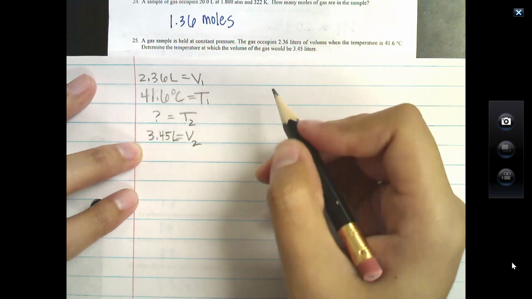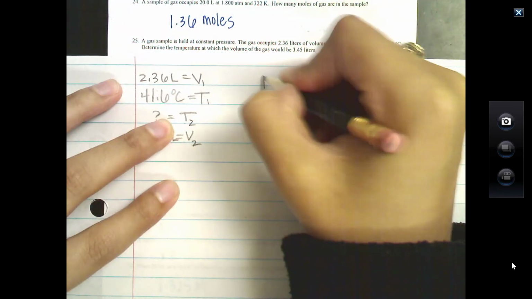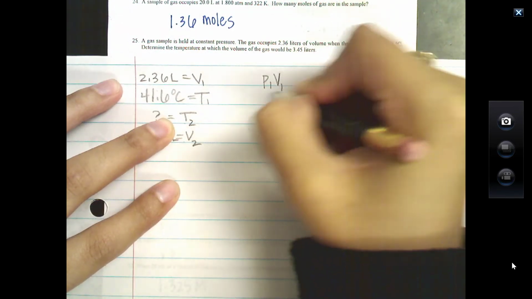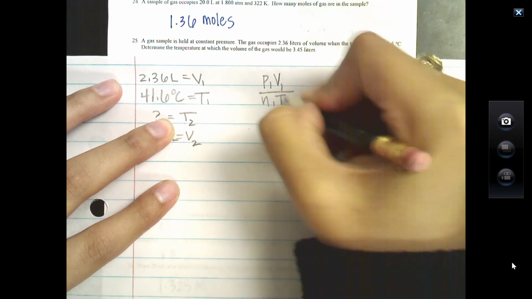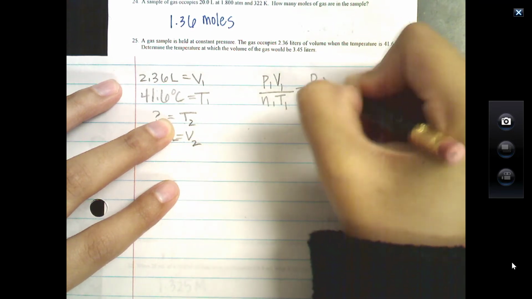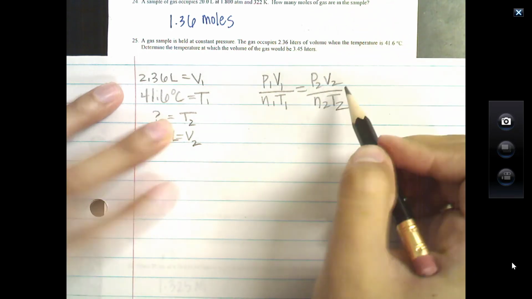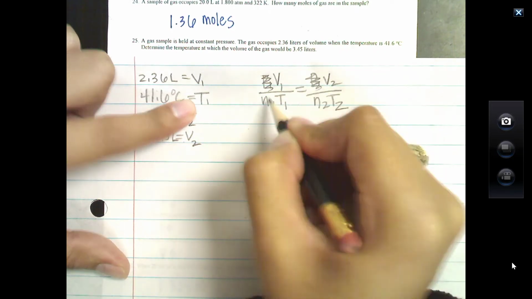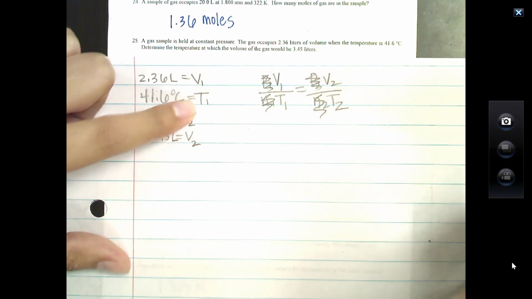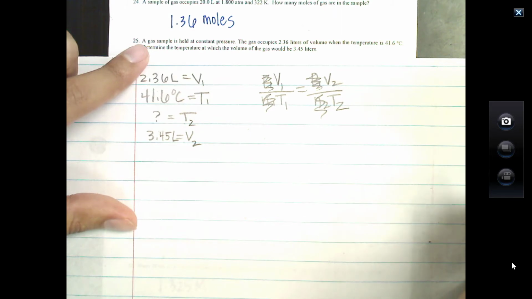So we know that we need to use the equation P1 V1 over n1 T1 equals P2 V2 over n2 T2. Now, we don't need to use all of this. We only have volumes and temperature, so we're going to get rid of pressure and moles on both sides. Then we can plug in what we know.